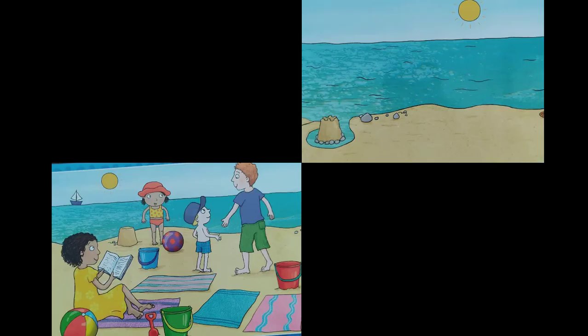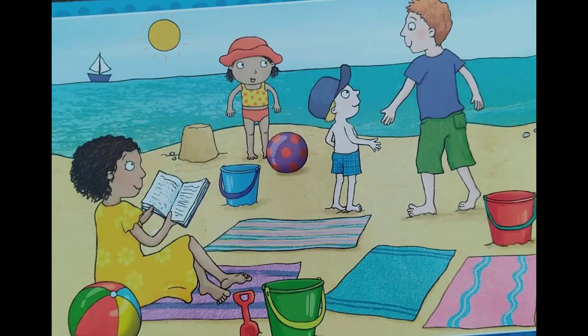So, which beach do you prefer? Do you prefer the beach full of people and full of toys or the empty beach? Yes, very good. You prefer the full beach. Very good. You did it so well.